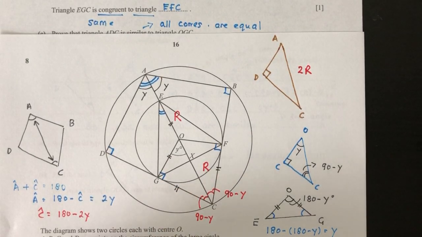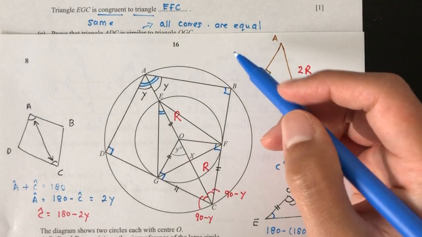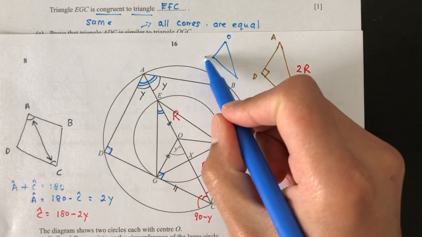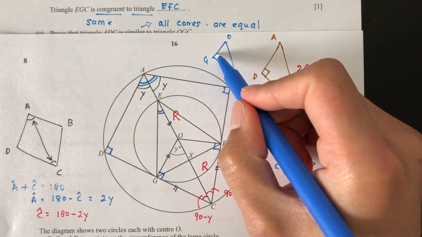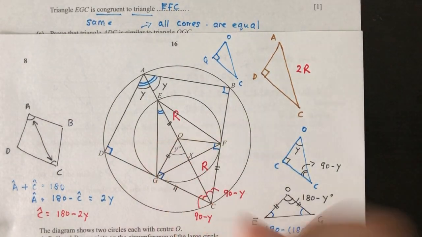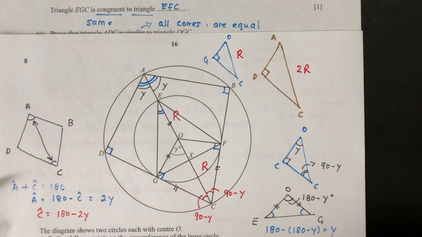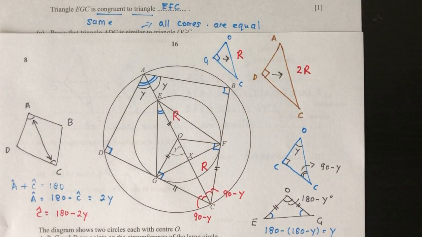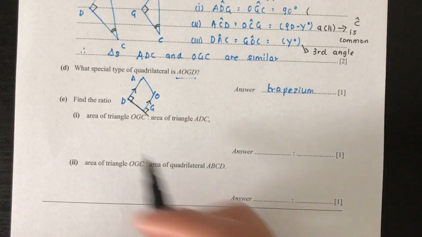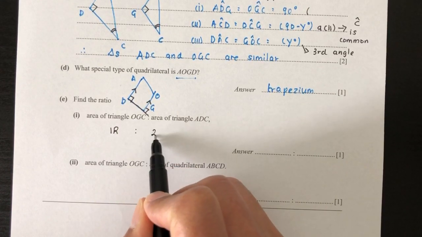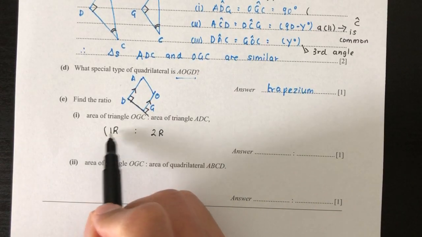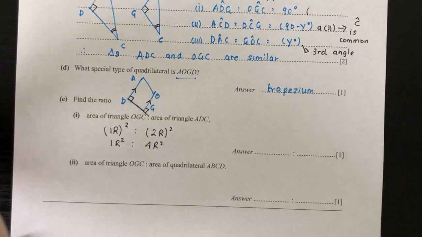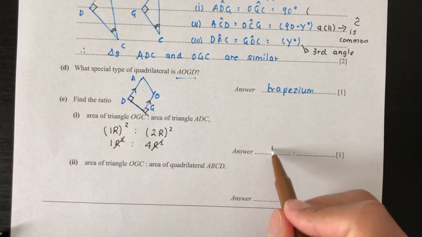Now let's look at the small triangle. Let's draw this here. We have something like this. Here we have O, G, C, and the angle is 90, as you can see. What is the length of OC? OC is just R. So we can compare their corresponding sides from the triangles. The sides have a ratio of 1R to 2R. But since we're comparing area, we have to square both sides. You'll have 1R squared to 4R squared. Now we simplify. R squared goes away, so the ratio is 1 to 4.